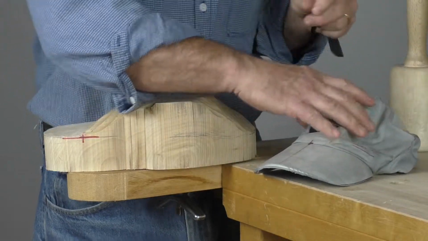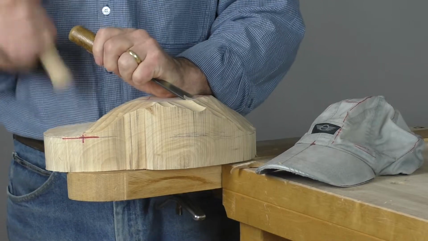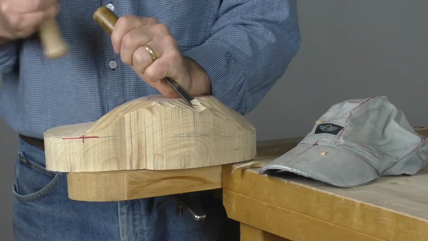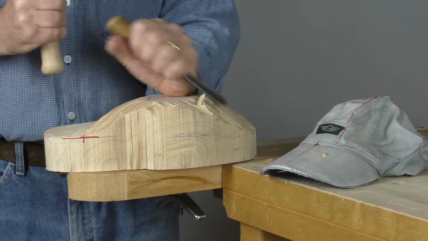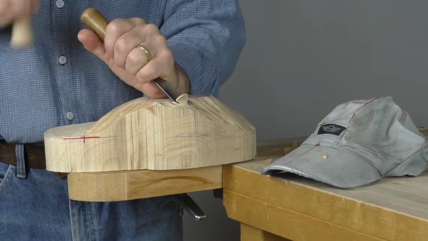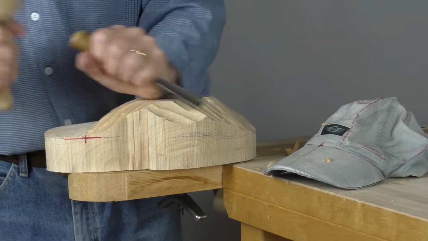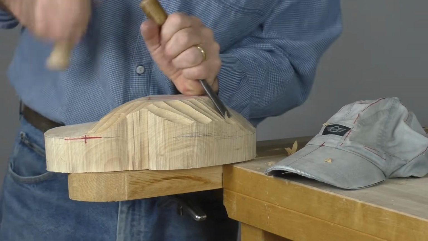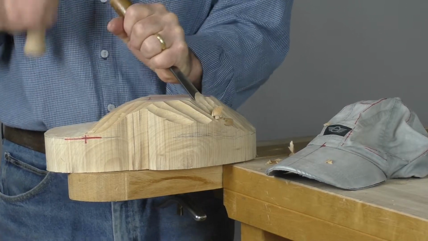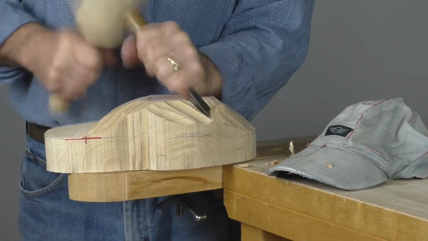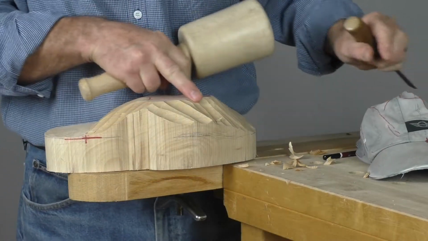But again, keeping an eye on my model as I go along. At the top here, I'm coming fairly close to where my top ridge is, so I'll be about in here. So there's wood to come back here and down there.